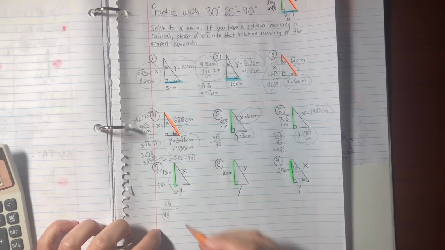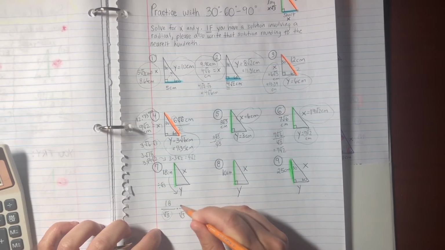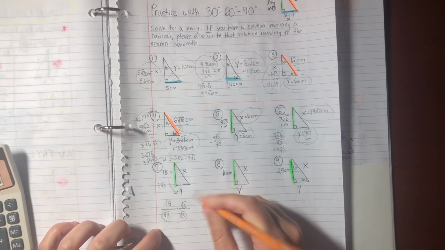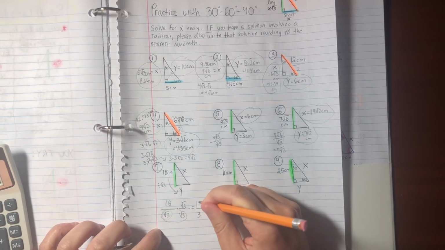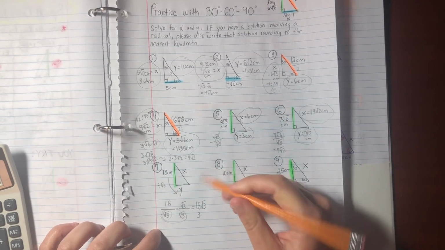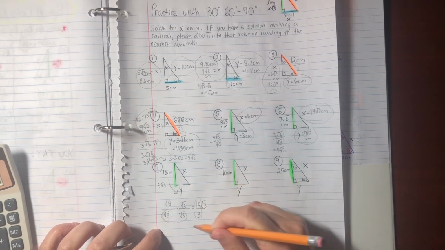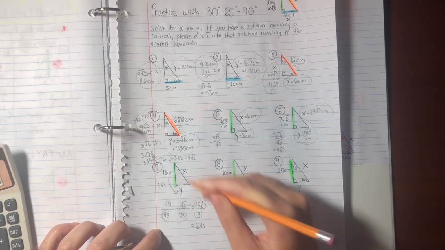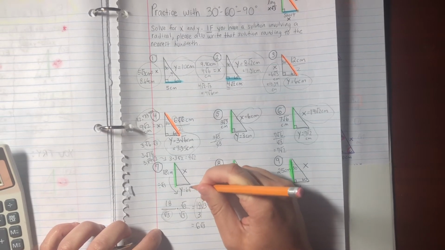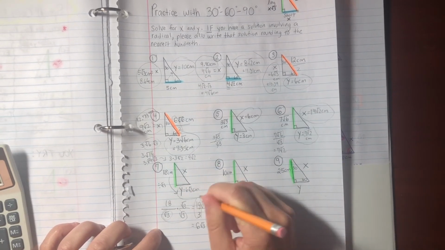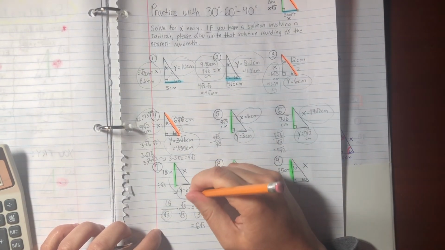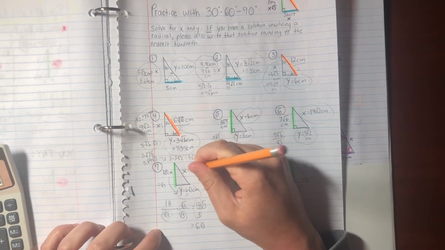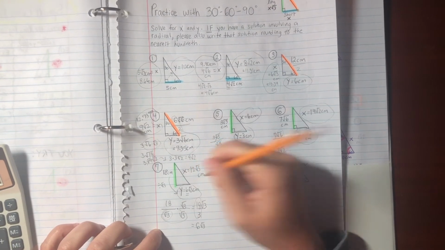To get rid of that radical 3 down there, I need to multiply both top and bottom by it, right? So radical 3 times radical 3 is just going to give me a whole number of 3, and 18 times radical 3 is just 18 radical 3. Now again, I do 18 divided by 3 to simplify. That's going to give me 6, once again followed by that root 3. So that means y is going to be 6 root 3 centimeters. Okay, and again, short leg to hypotenuse, all I'm going to be doing is doubling that outside number. So x should be 12 root 3 centimeters, okay?